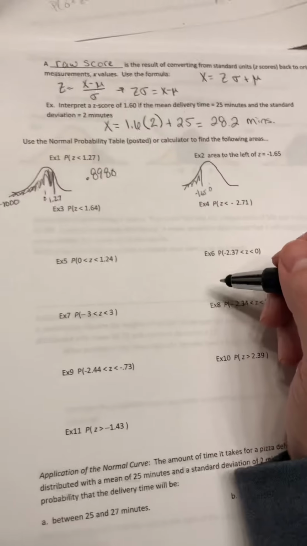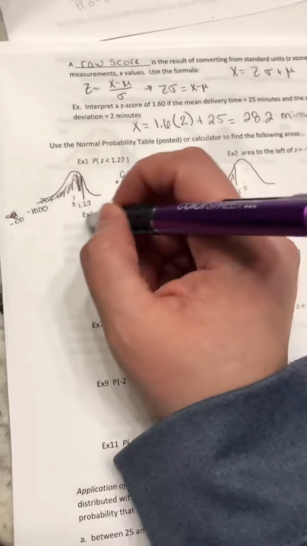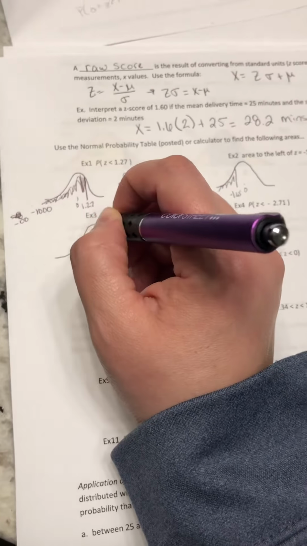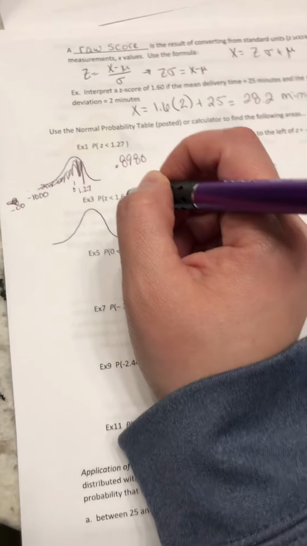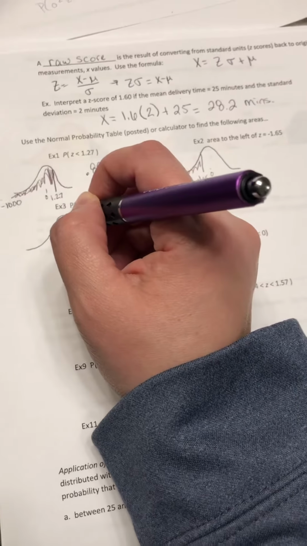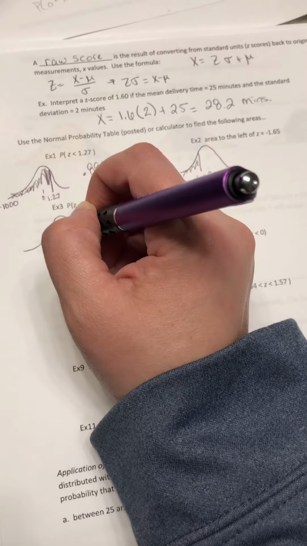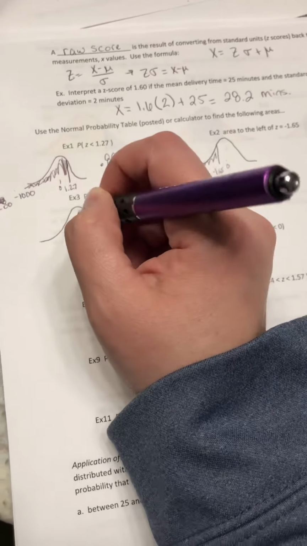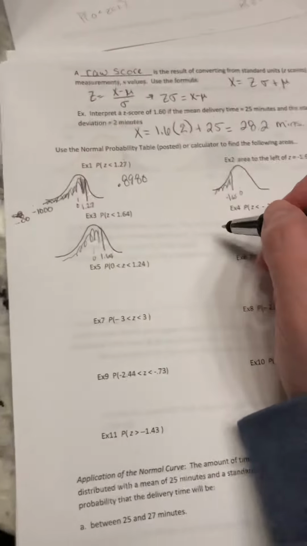And that's the area to the left. And then for this one, we have the probability that Z is less than 1.64. So again, 0's in the middle, so 1.64 would be somewhere like here. And that's the area to the left.